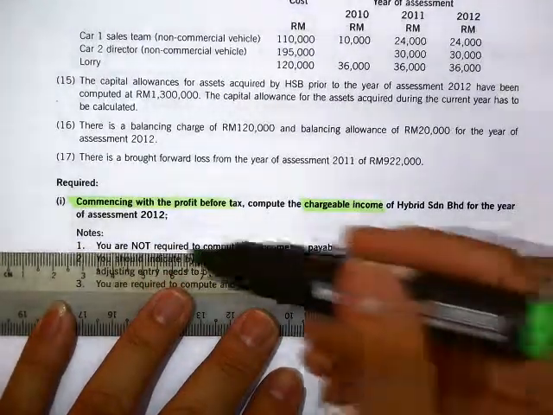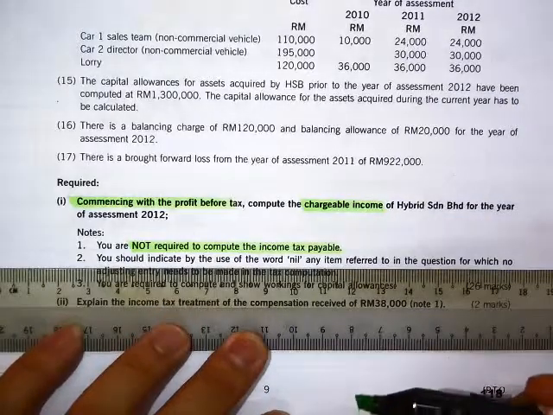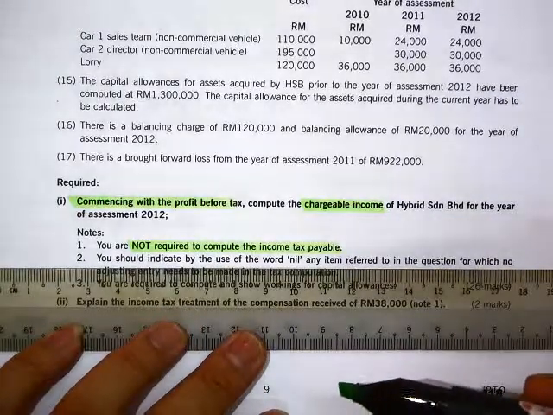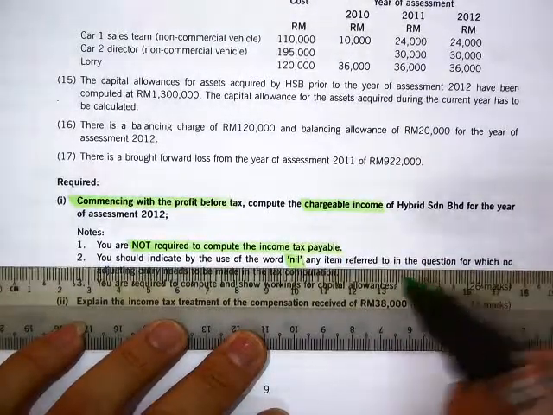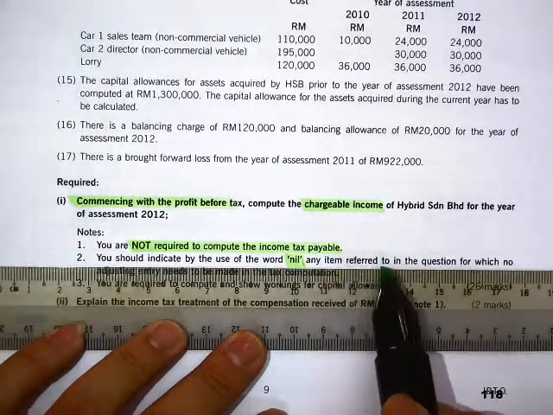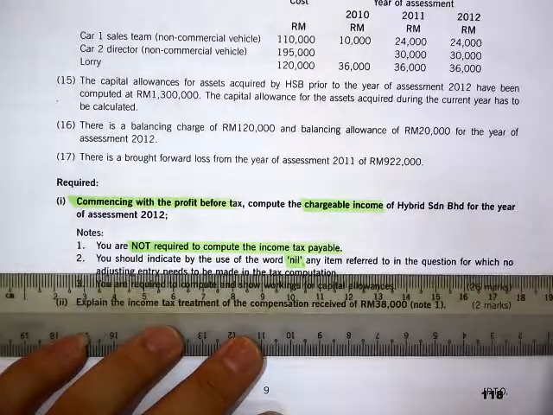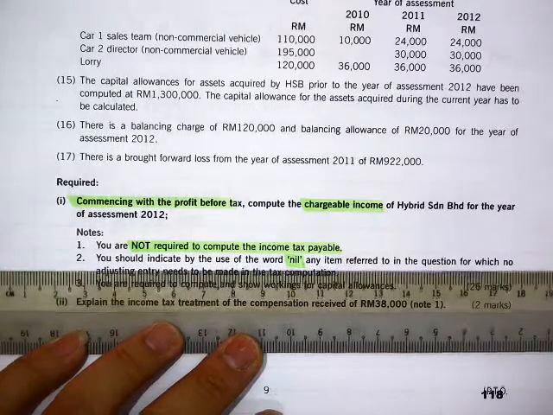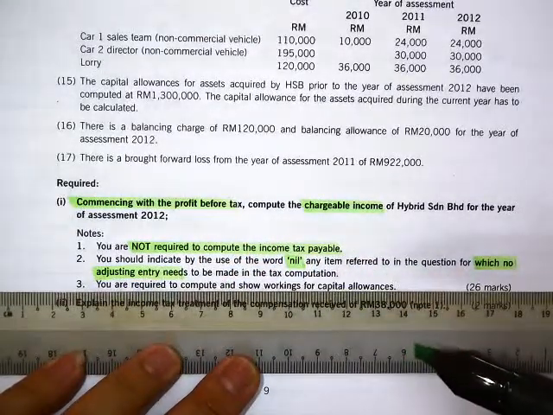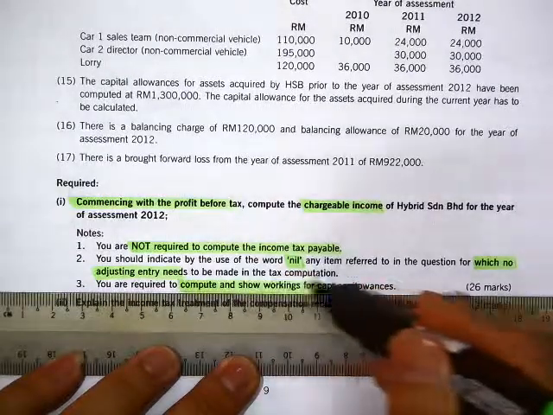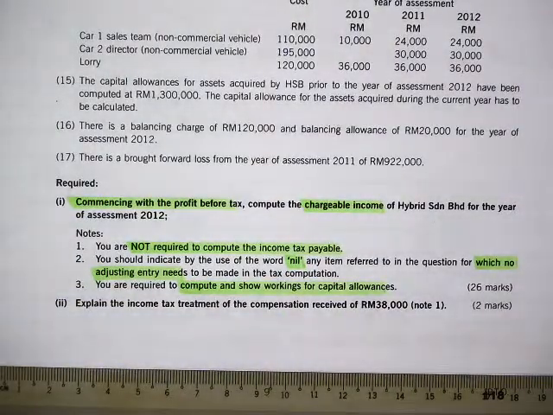Number 1, you are not required to compute the tax. Number 2, indicate by the use of the word nil any item referred to in the question, not only in the note, in the question, that no adjusting entries are needed, and you need to show workings for CA. 26 marks.